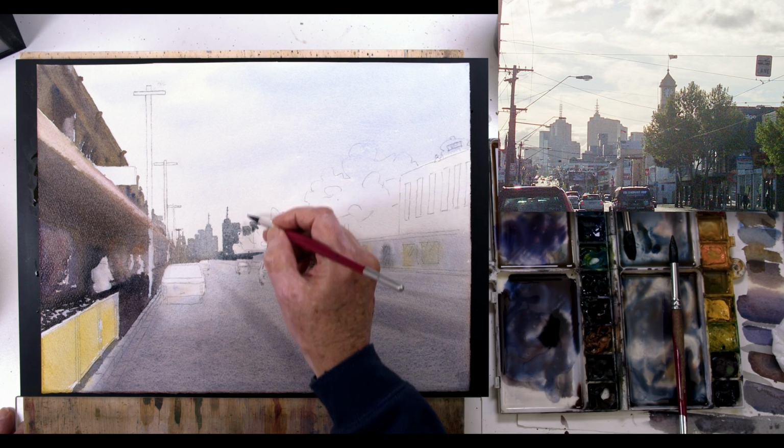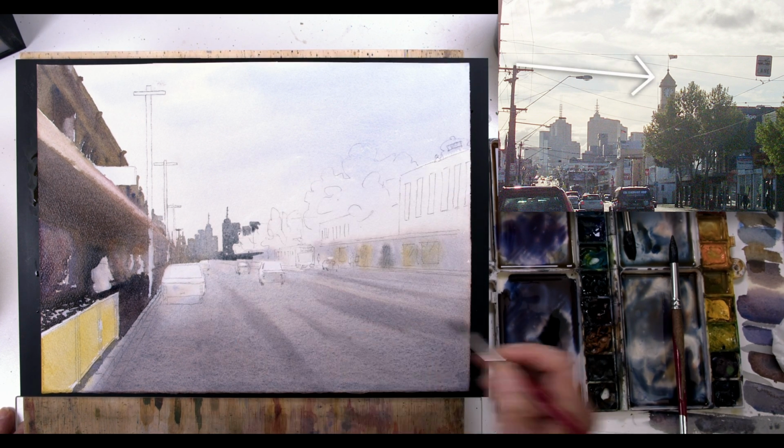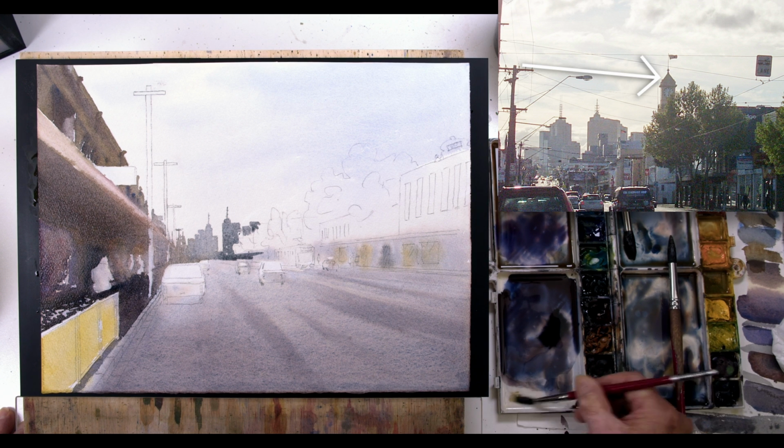Now I've just realised I've left out the key building, which is the Richmond Town Hall. That, just get some raw umber.